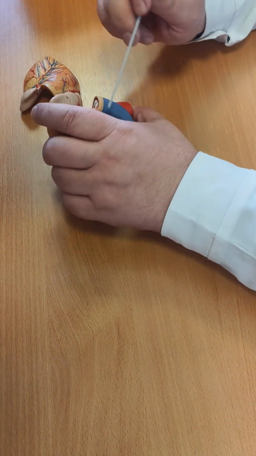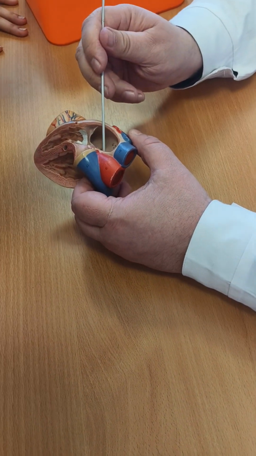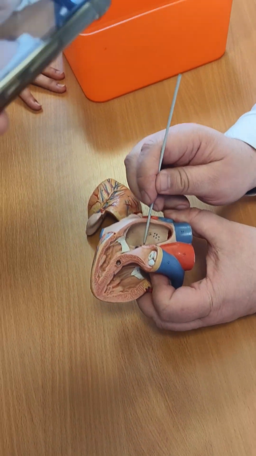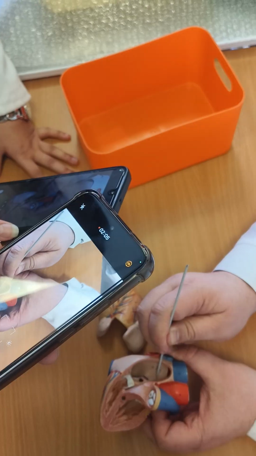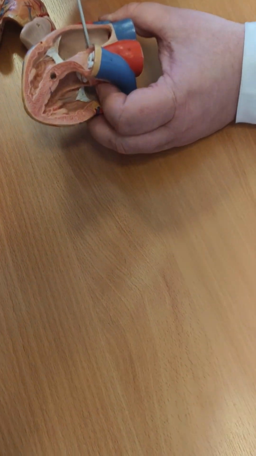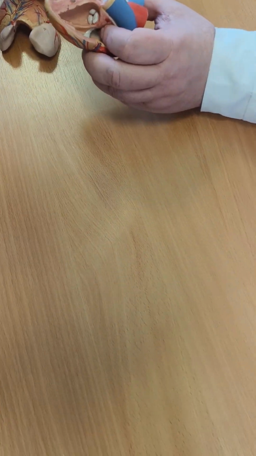Between the right and left atriums we have the interatrial septum, and this septum has the fossa ovalis. It is the place where in the fetus we have the foramen ovale, and after birth it's closed and we have the fossa ovalis in the septum between the right and left atrium.